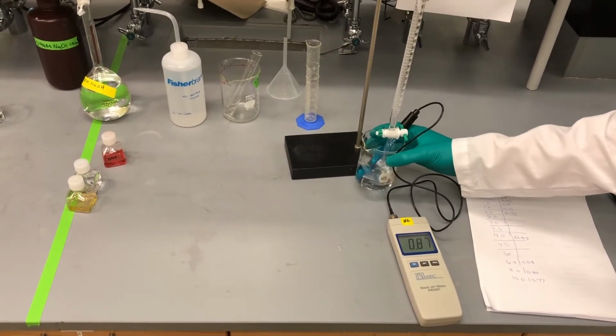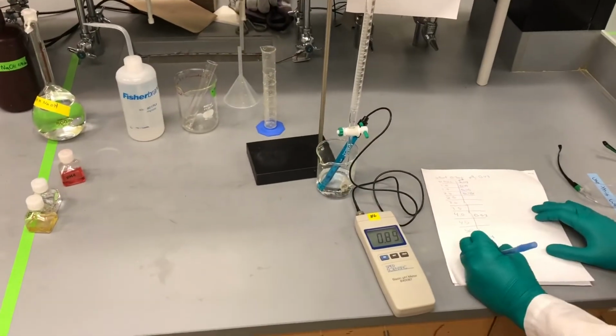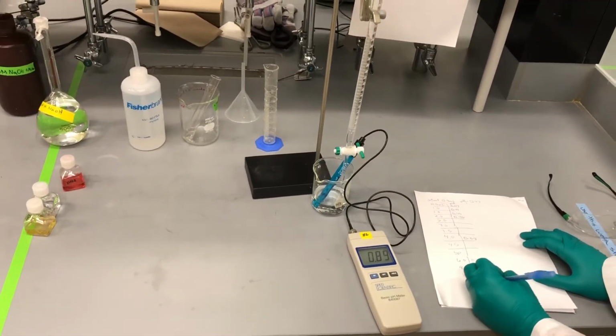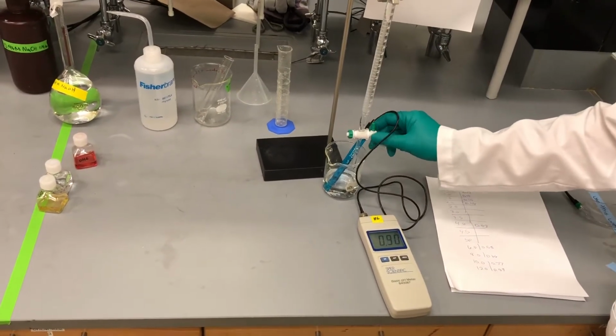pH just jumped a lot. Maybe we should go back to just 1 milliliter intervals now. Again, I think we're getting closer. Starting to see that change more. So we just jumped from 0.77 to 0.89. Just gonna add the 13 milliliter mark now.